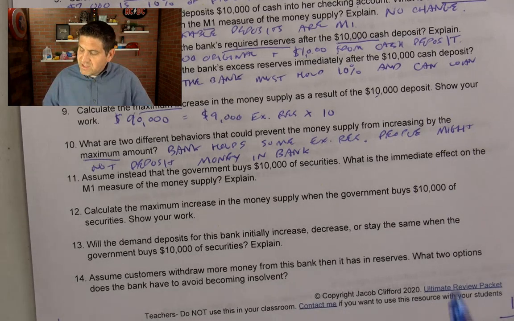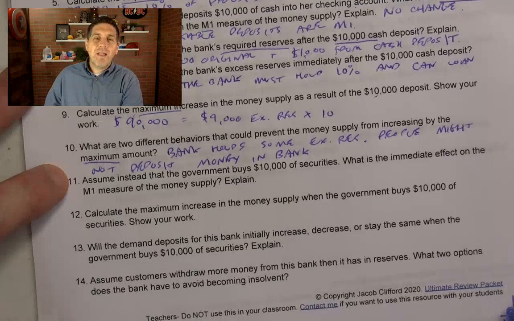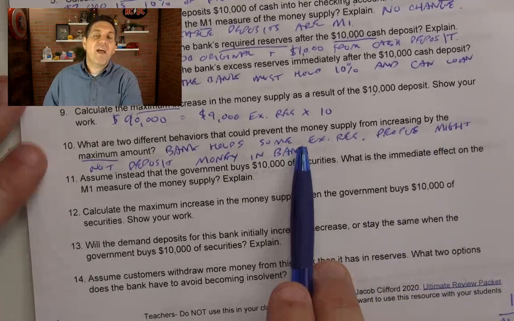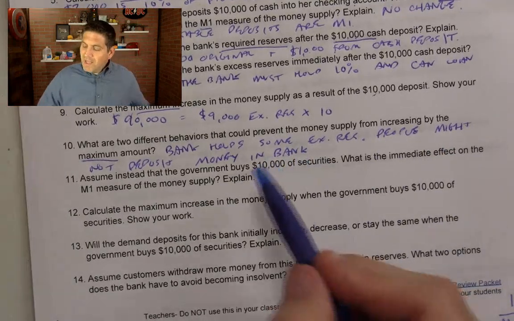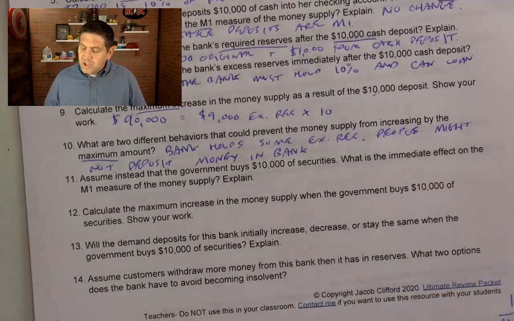Some people are focusing on the spending multiplier. Let's not focus on that. We're talking about things that are going to affect the banks. So, all right, banks hold some excess reserves. You understand those are two possible answers.